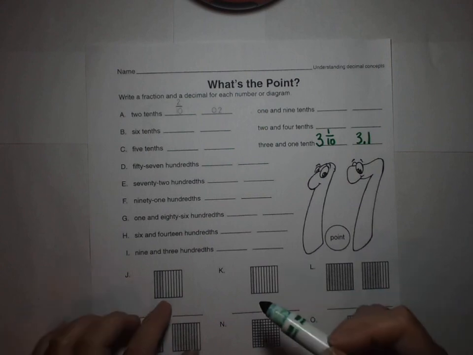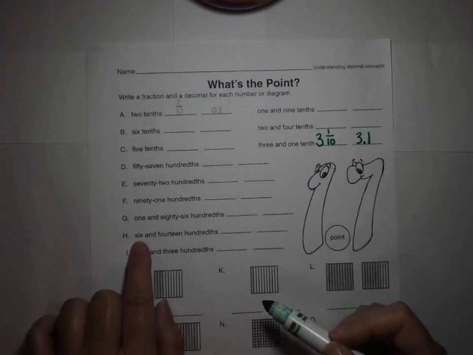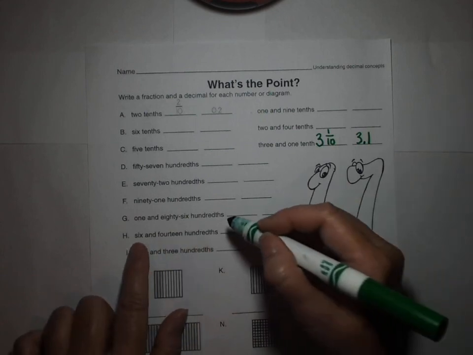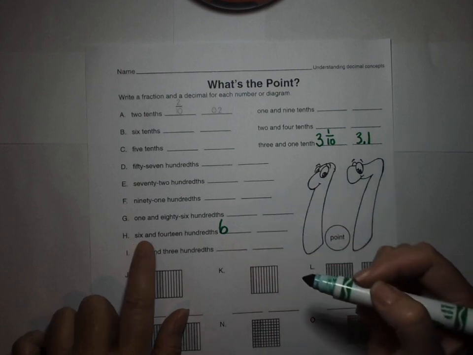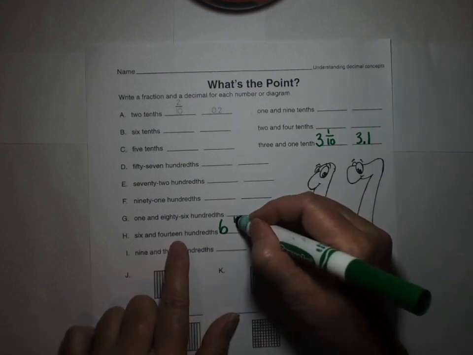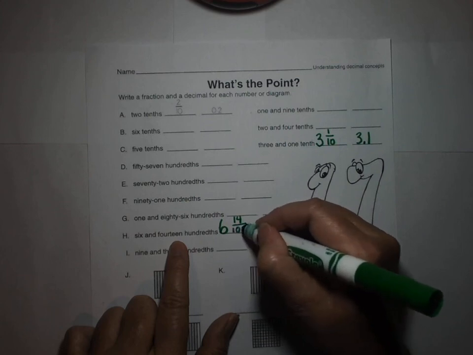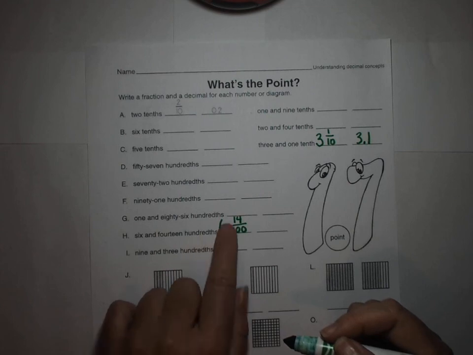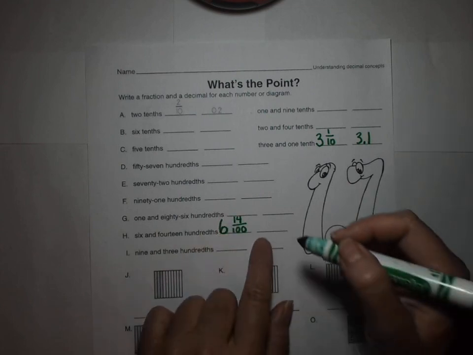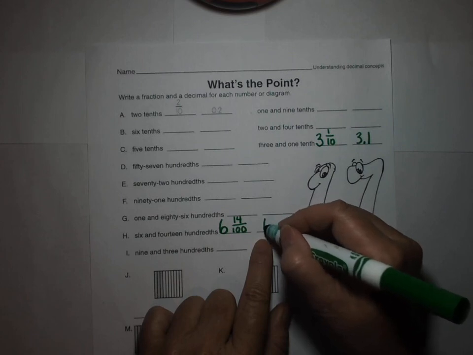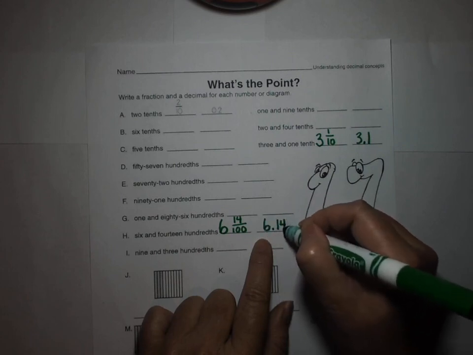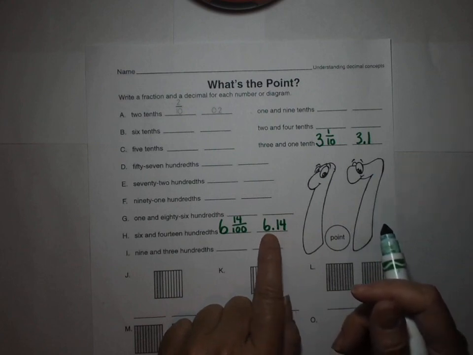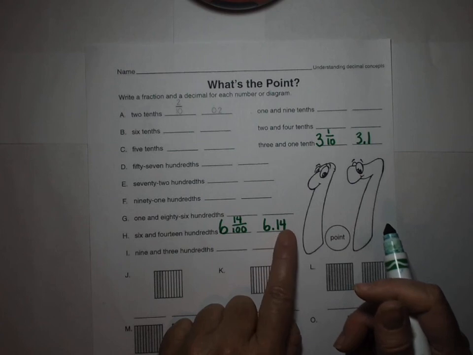A whole number and hundredths. So let's skip down to here. 6 and 14 hundredths. So we have 6 is our whole number. 14 out of 100 is 14 hundredths. 6 and 14 hundredths. Which would be as a decimal 6 decimal 1 4, because now the 4 is ending up in the hundredths place. So we would say 6 and 14 hundredths.